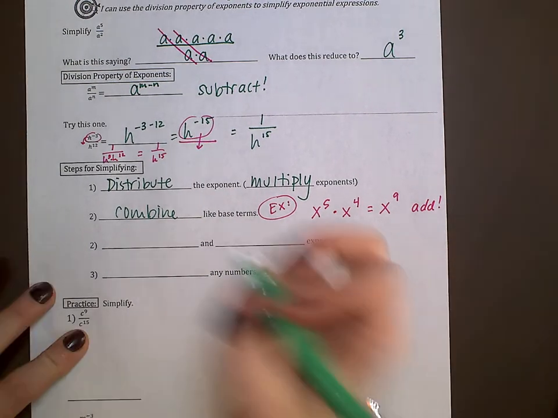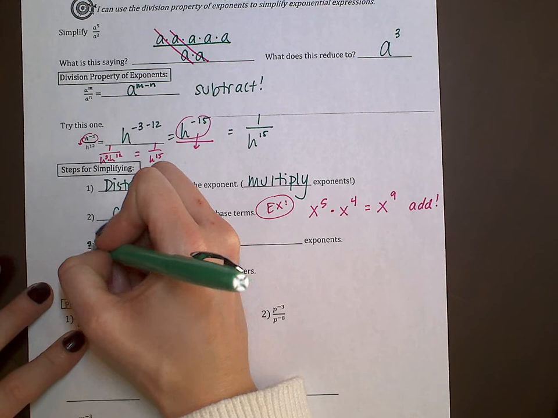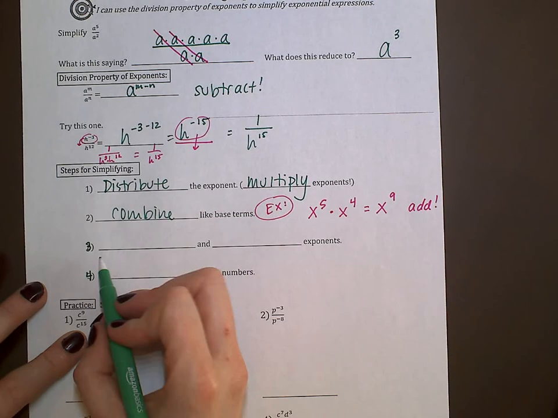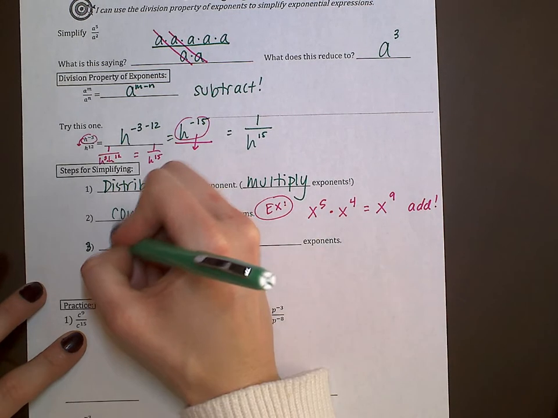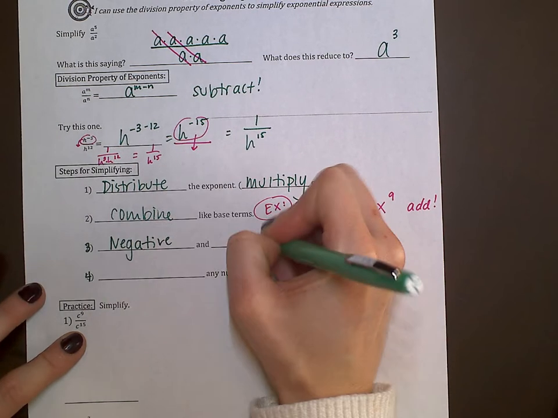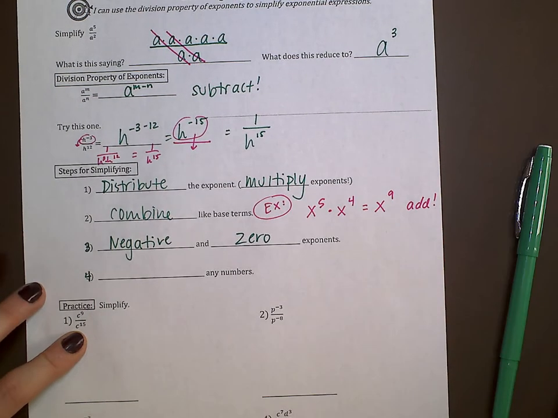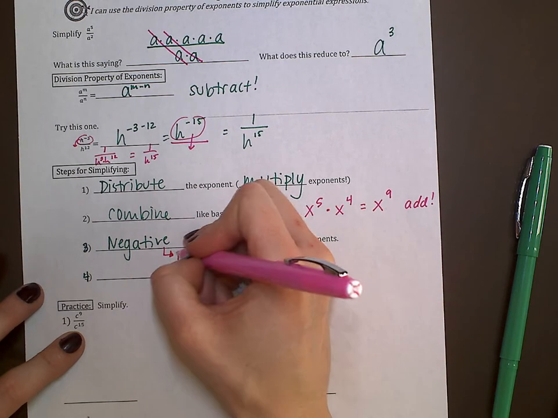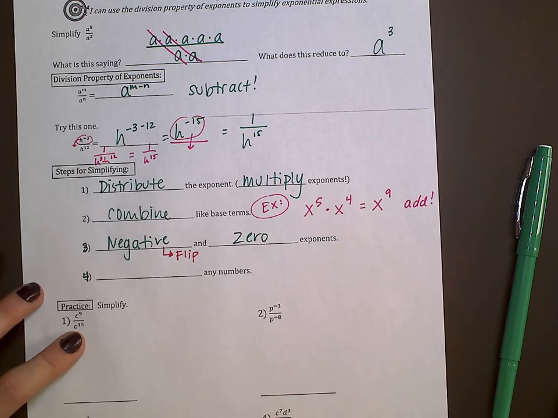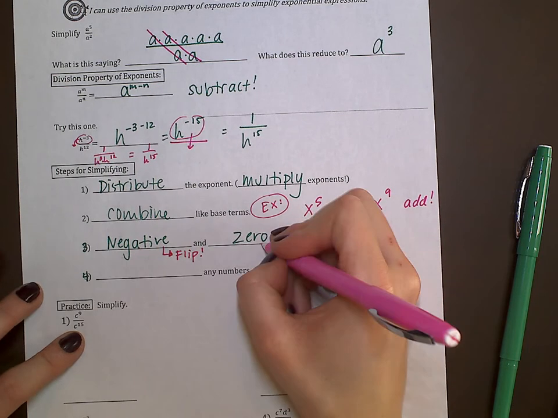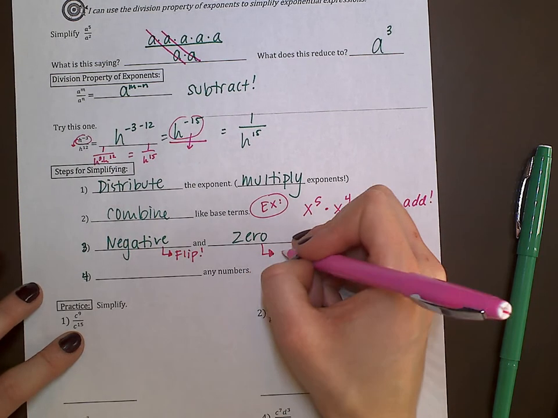From there, this should be step 3, last one should be step 4, same mistake as last time. It's not simplified if you have negative or 0 exponents, so you've got to take care of those. More reminders. Negative exponents, you take care of them by flipping them across the fraction line. So I'm just going to write flipped. And then remember that anything to the 0 power is going to equal 1.